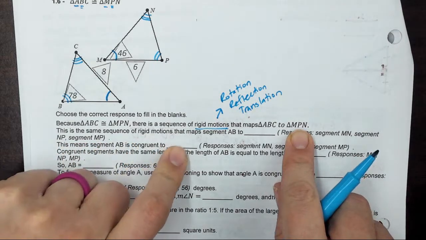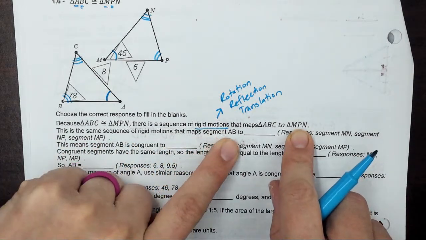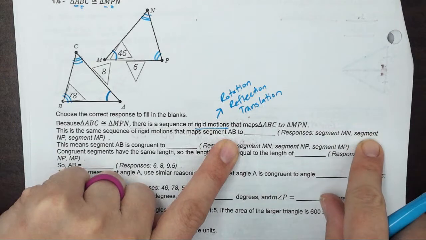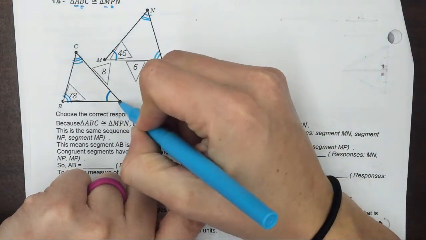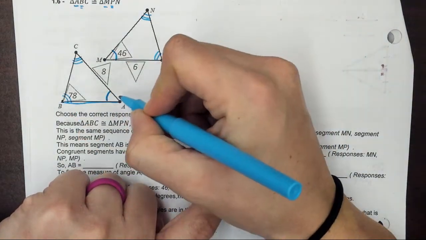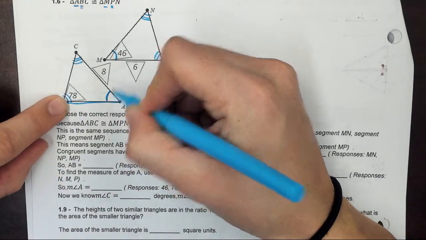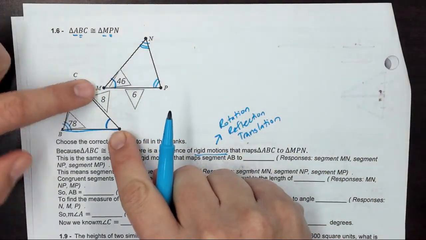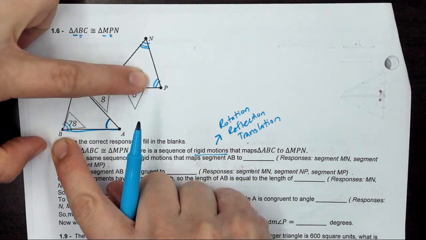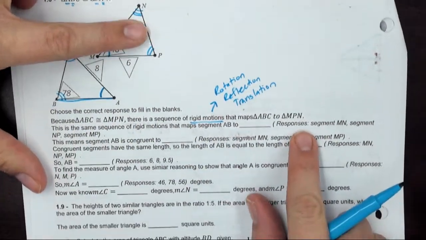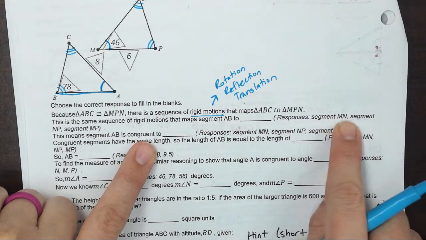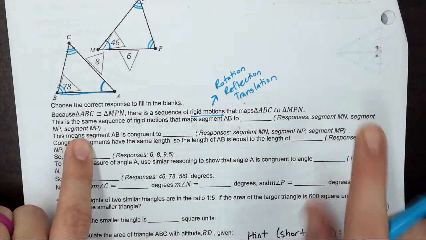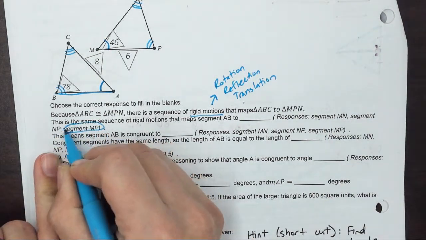This is the same sequence of rigid motions that maps segment AB to what other segment? So if I look at AB, you go from one arc to two arcs. Up here, we would want to follow that same pattern. So from one arc would be M, to two arcs would be P, MP. So if I look over here, the segment MN, segment NP, segment MP. This is my answer.